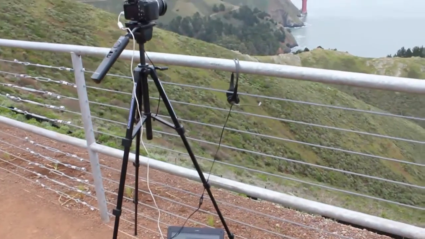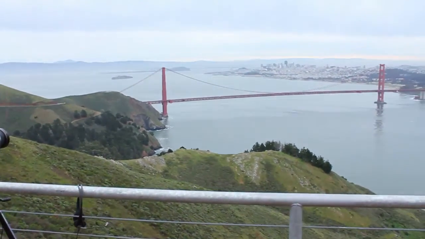Although odds are it's not going to look that great. It's pretty cloudy, just sort of a gray sky.